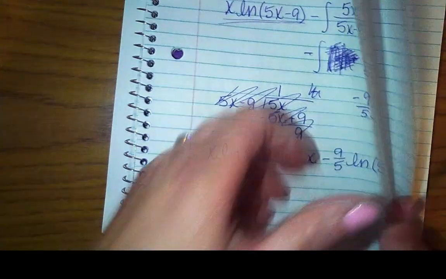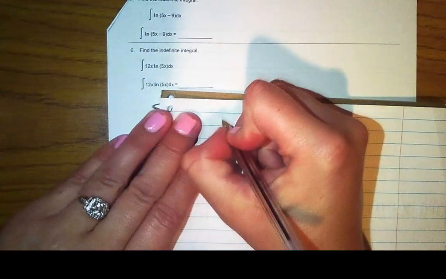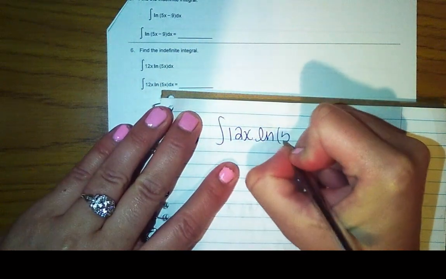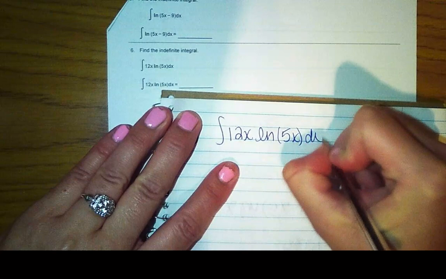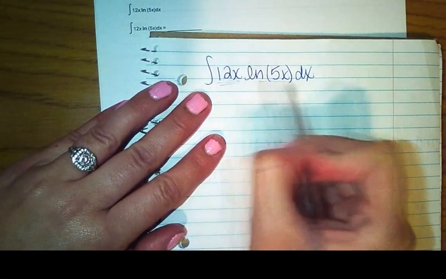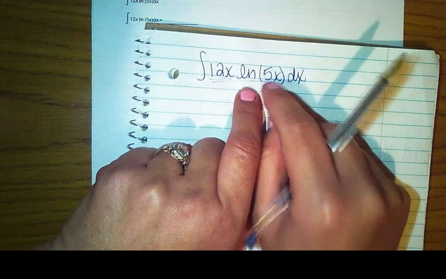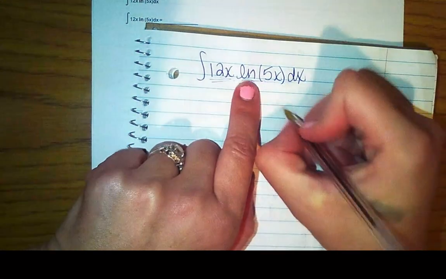So then we've got one more. That is going to be 12x. So I've got 12x natural log of 5x dx. So again, I need to make my choice. Well, I don't have a choice because I don't know how to integrate the natural log. So that's going to be my u.